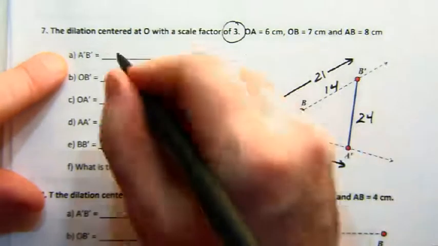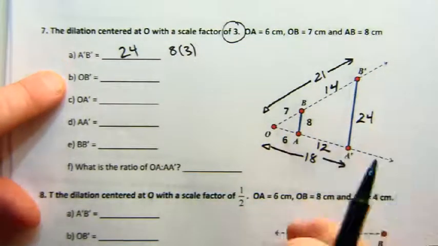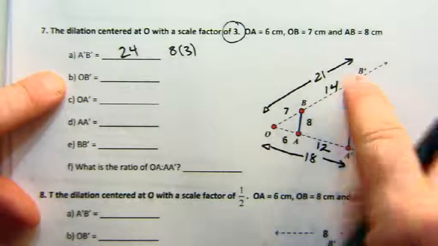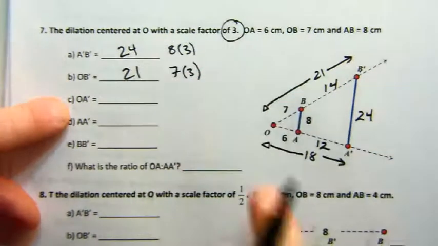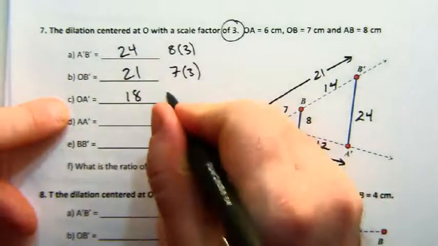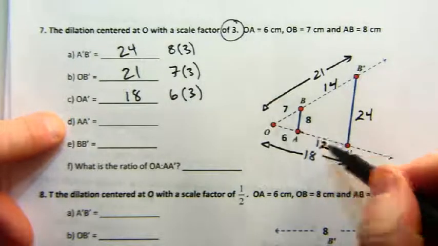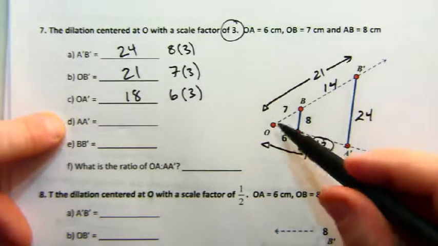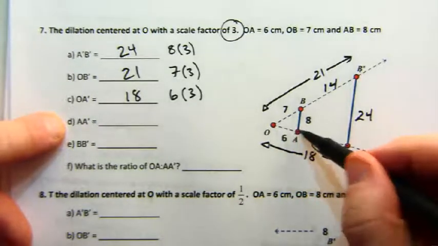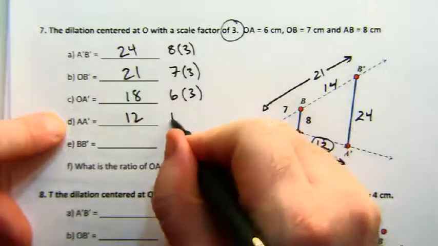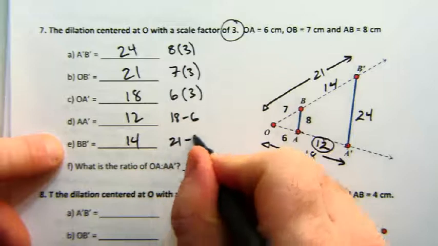A prime, B prime, of course, is 24. And all I did is multiply 8 by 3 to get that. O to B prime is 21, because that is also 7 times 3, 3 times bigger. O to A prime is 18, because that was 6 times 3. Now A to A prime, that's just this distance here. Notice it's the 12, because that is the remaining part of that total distance. That's 3 times bigger, 6 to here, 12 to here. So that was just 18 minus 6. And B to B prime is 14. Again, 21 minus the 7.